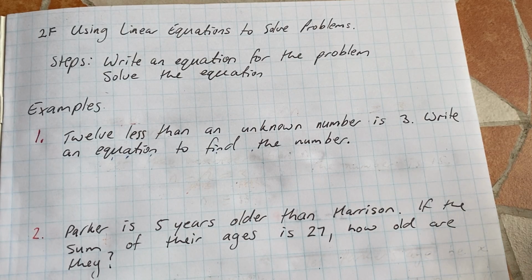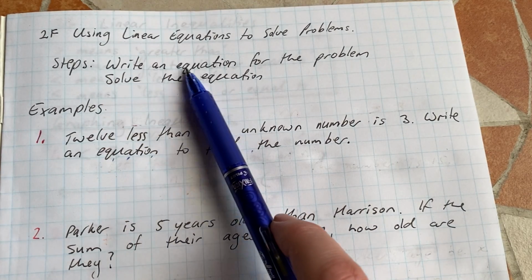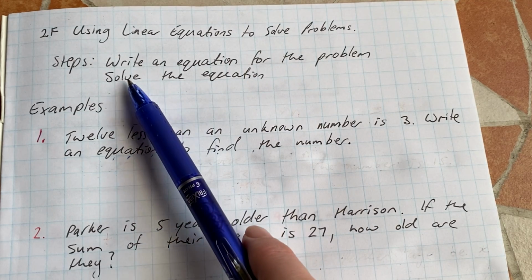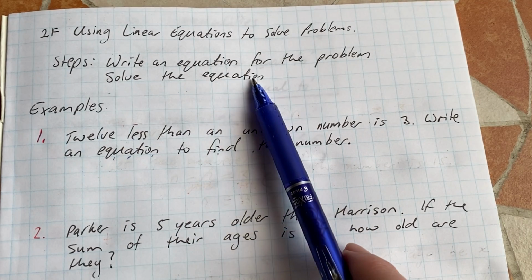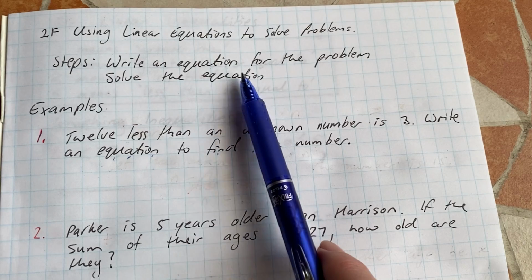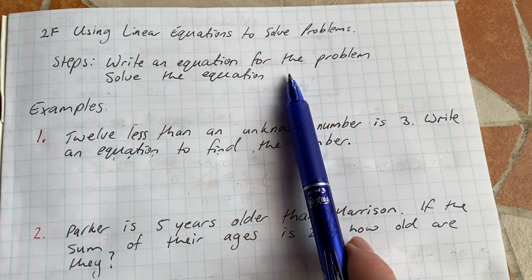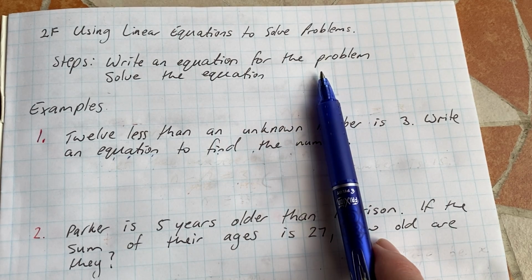Okay, today we're looking at using linear equations to solve problems. That's exercise 2F. The steps you have to do are to write an equation for the problem and solve the equation. Now, sometimes these questions can be quite easy and you may be able to find the answer without doing those steps. But in a test, you're not going to get full marks unless you do those steps.